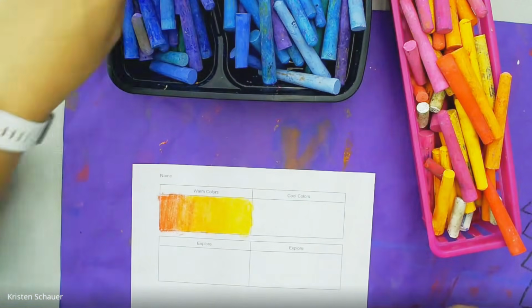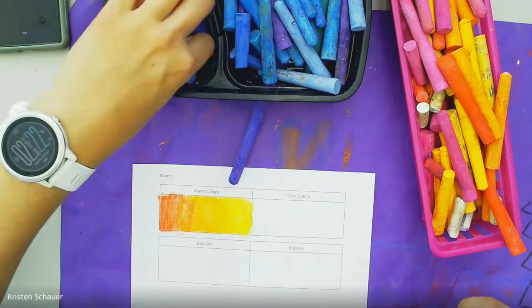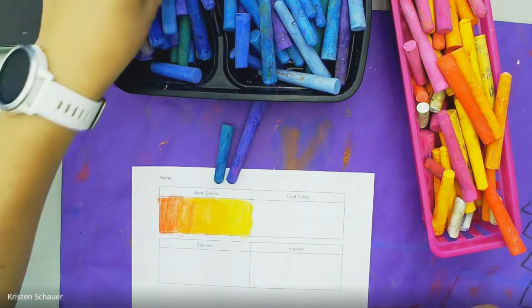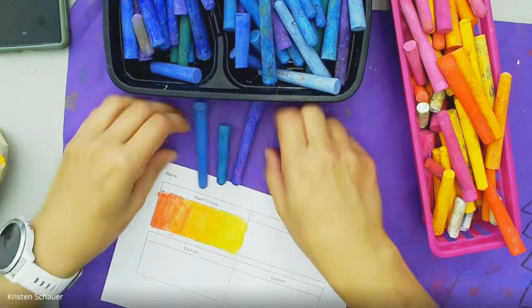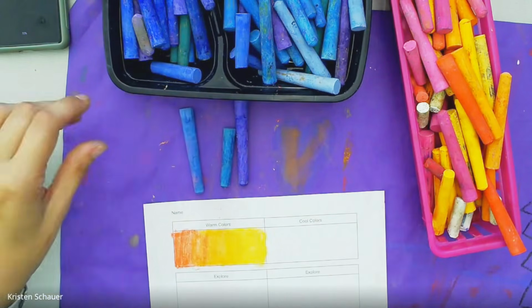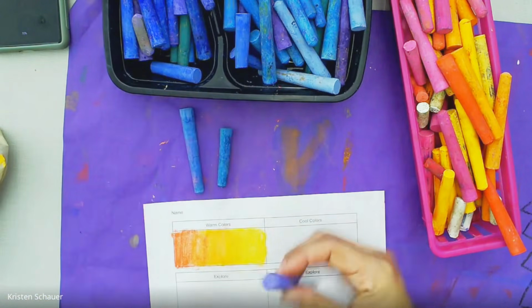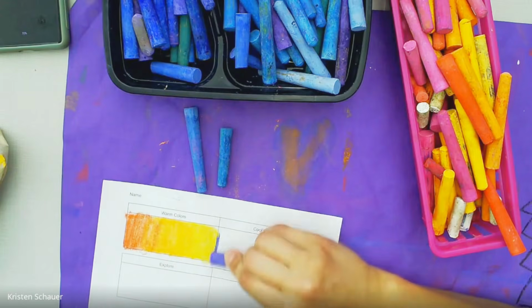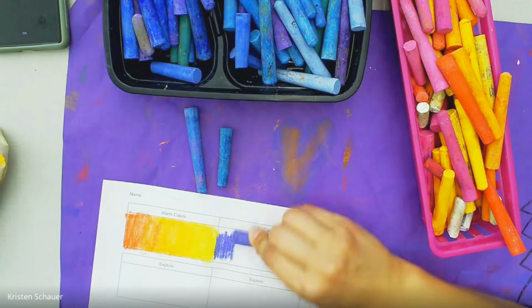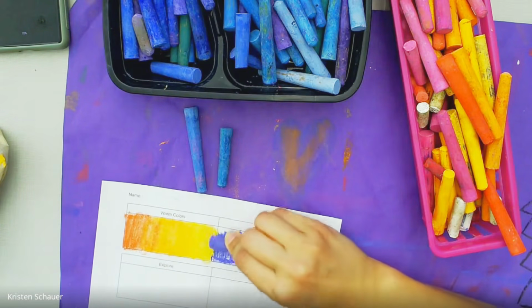Same thing with the cool colors. You may pick 2 or 3 colors to blend. I like to pull my colors out before I start blending so I know what I'm working with, and then I can organize them from dark to light. Okay, I'm going to start with purple and go about 1/3 of the way since I'm doing 3 colors.